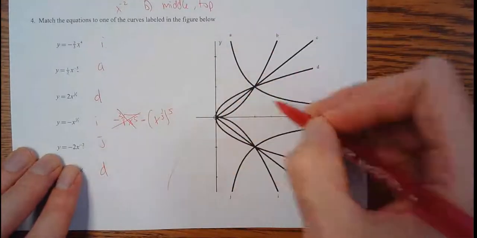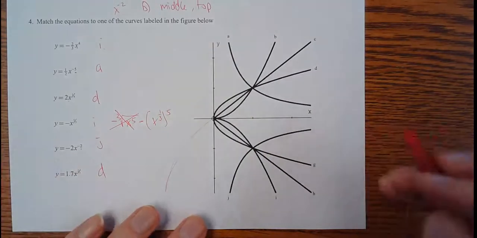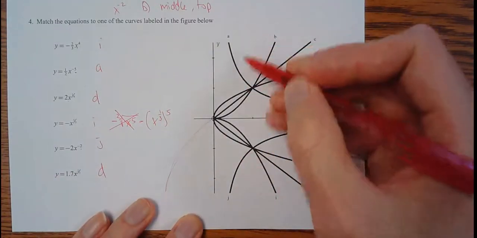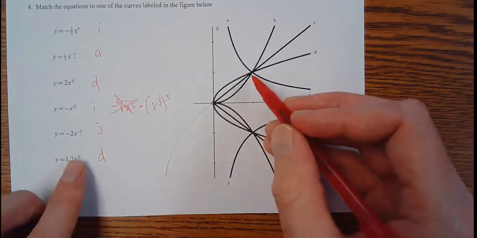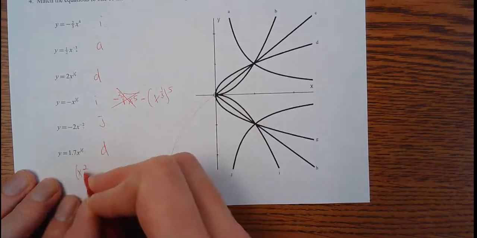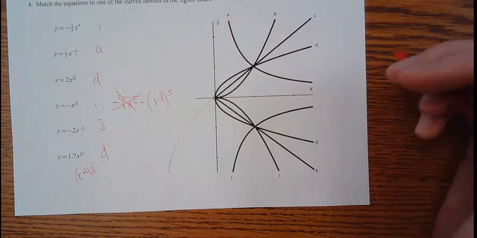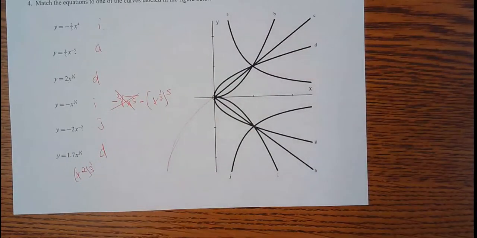So it's kind of like this, and it gets flipped over, so that's why it ends up being J. And then the last one, again, think of this as x squared to the 1/3. So squared, and then the third power is going to make it a little bit smaller. But that would match up with D then.